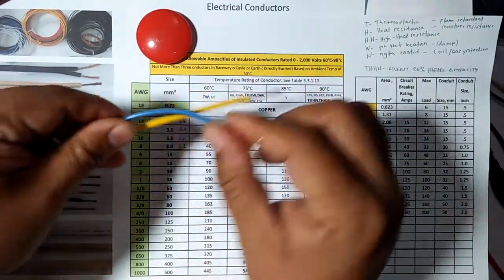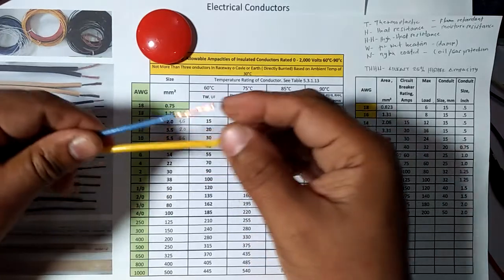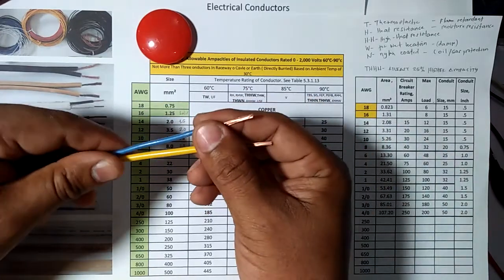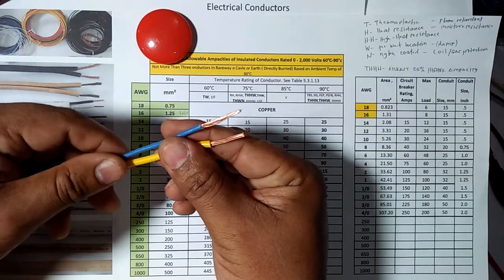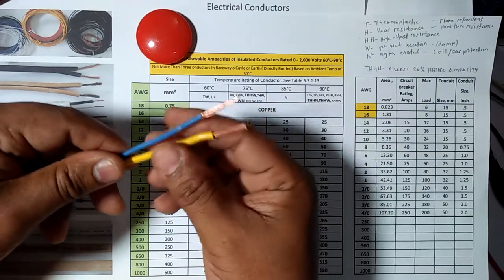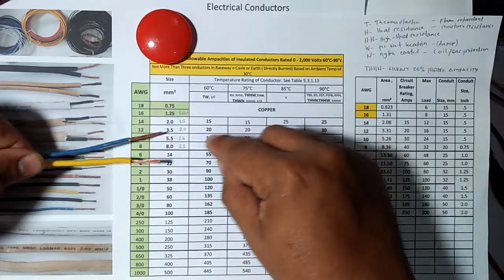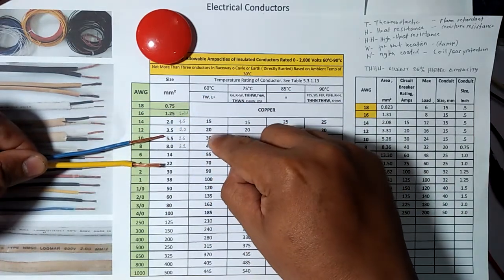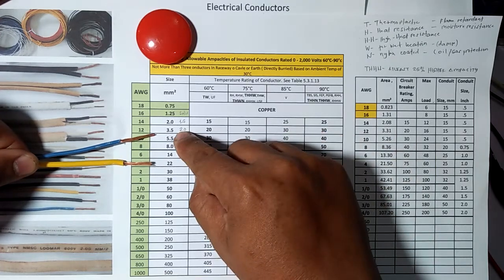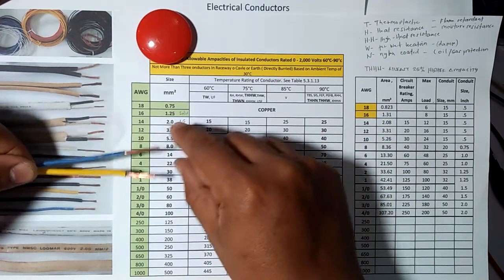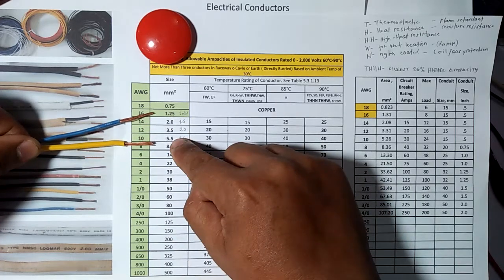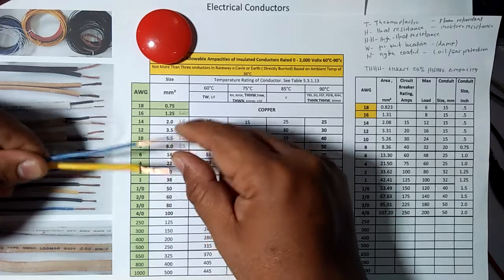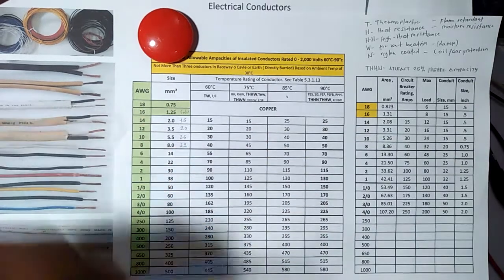So this one can be put in electrical outlet, in switches, in lighting outlet. So this branch circuit, 20 and 30 ampere branch circuit. So 3.5 mm squared and 5.5 mm squared. So number 14, number 12. Yeah.